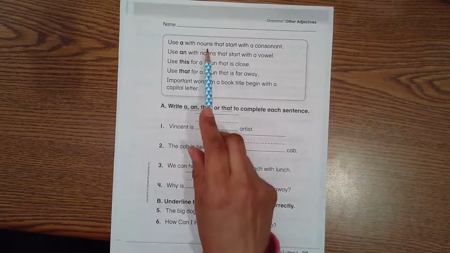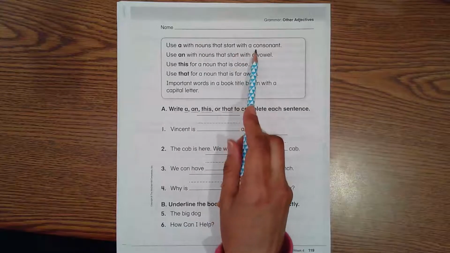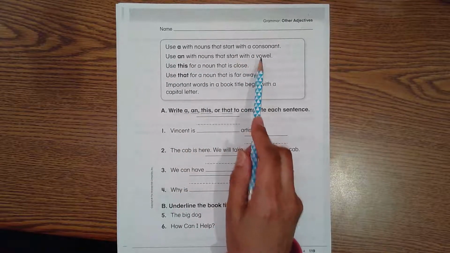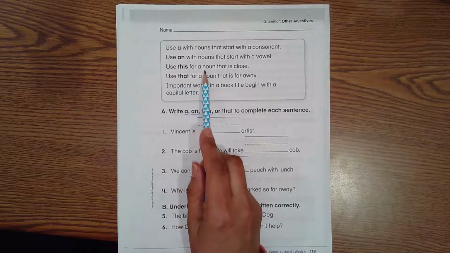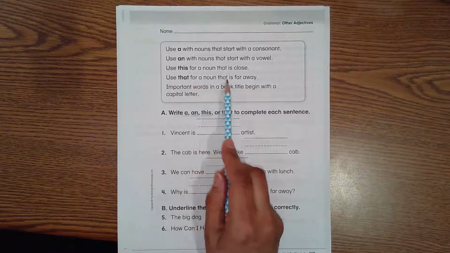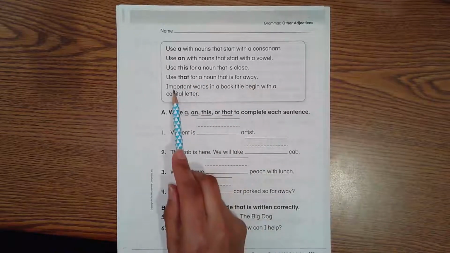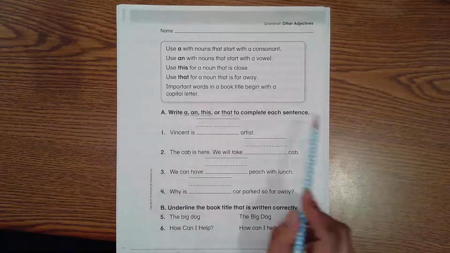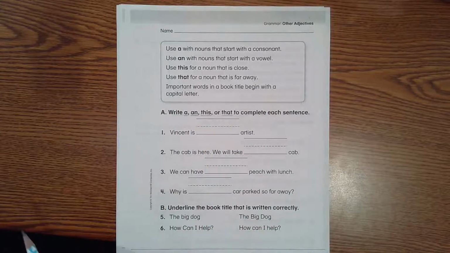Use a with nouns that start with a consonant. Use an with nouns that start with a vowel. Use this for a noun that is close. Use that for a noun that is far away. Important words in a book title begin with a capital letter. So it's pretty much what we did in a previous exercise.